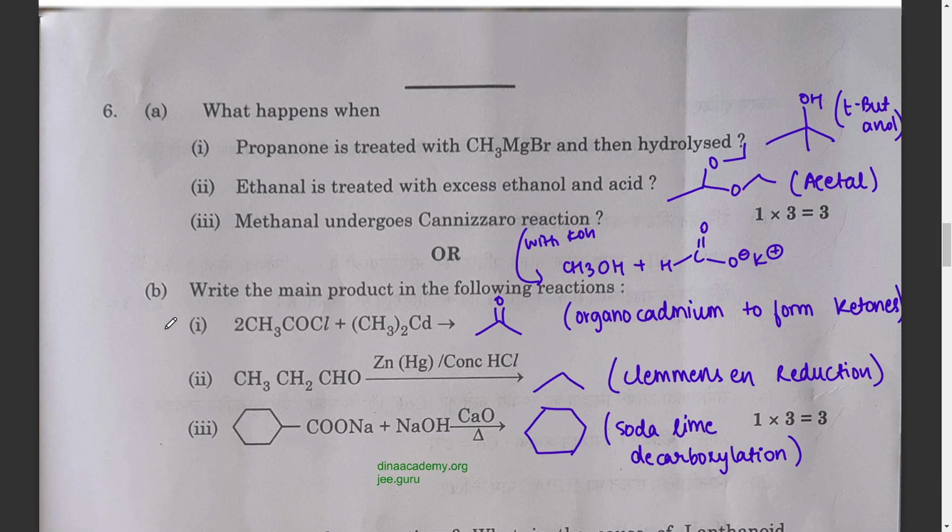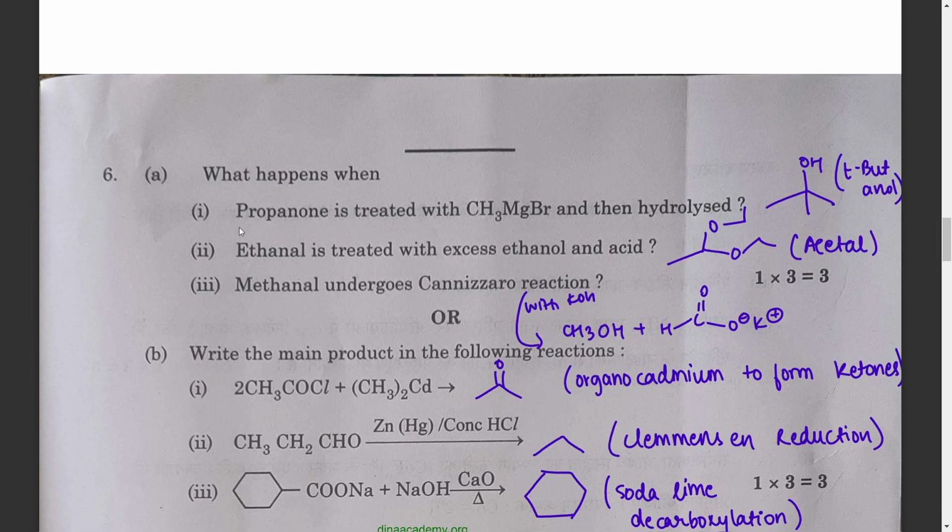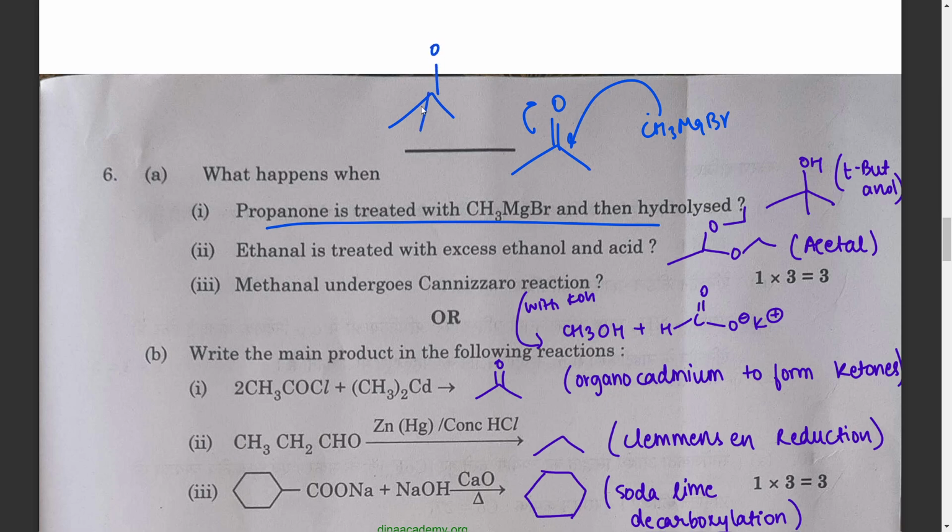All right. What happens when propanone is reacted with CH3MgBr and then hydrolyzed? So propanone, and then you have the double bond O. You have CH3MgBr, this attacks right there, and then you hydrolyze it, so it forms tertiary butanol.